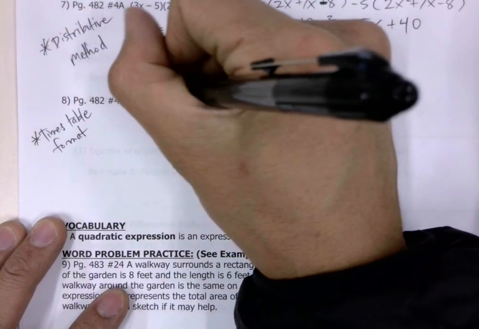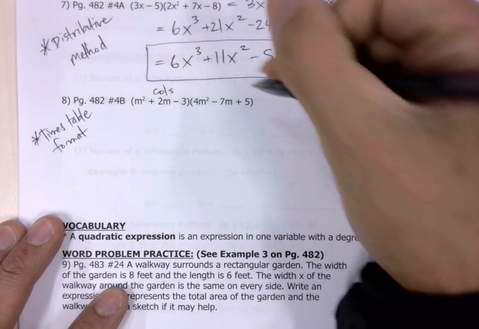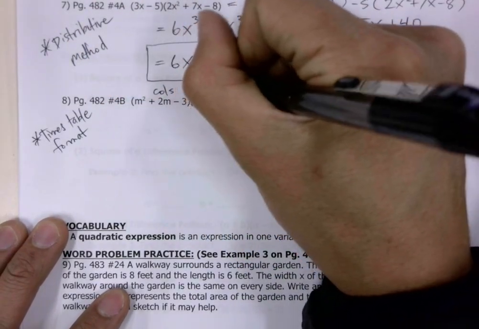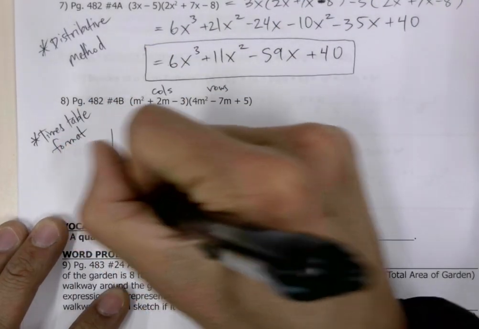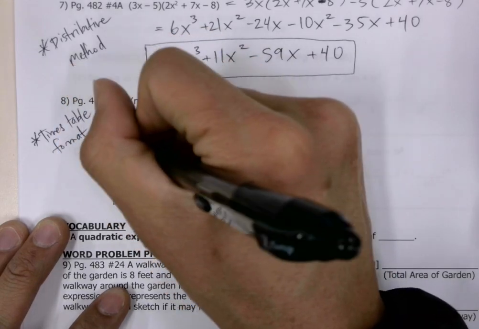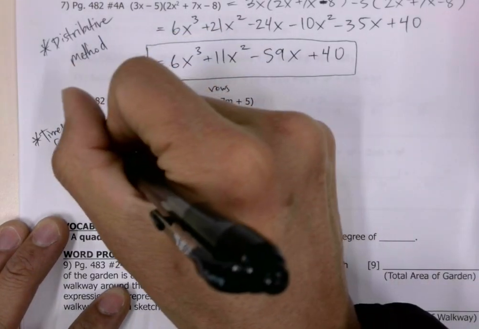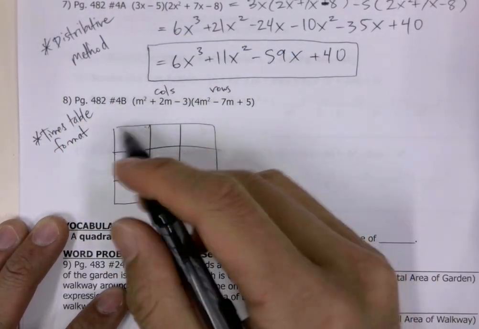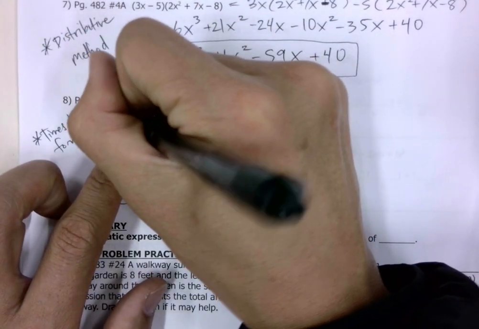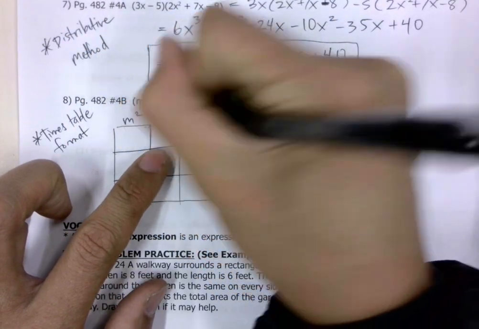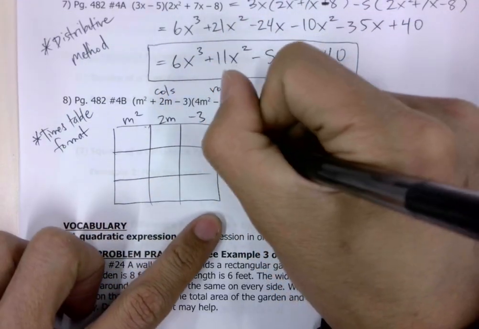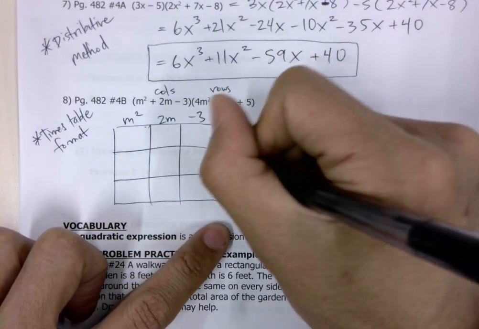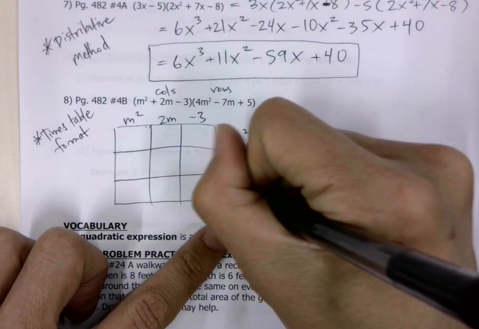Again, the first polynomial determines how many columns. The second polynomial determines how many rows. So I'm going to have a 3 by 3 box. So it's going to look like this here. And then the first column, I'm going to have m squared. Second column, m times 2 and negative 3. The first row, I'm going to have 4m times m squared, negative 7m, and a 5.